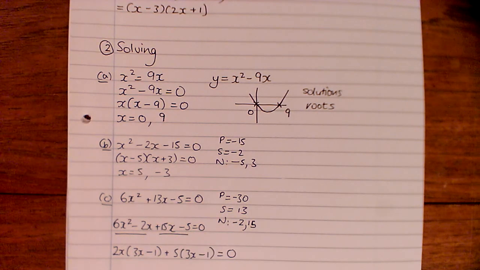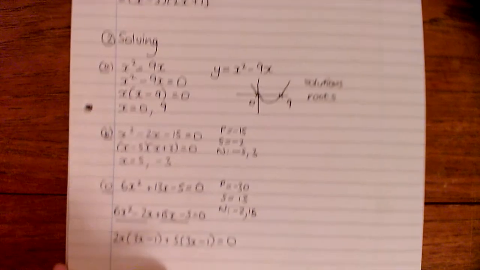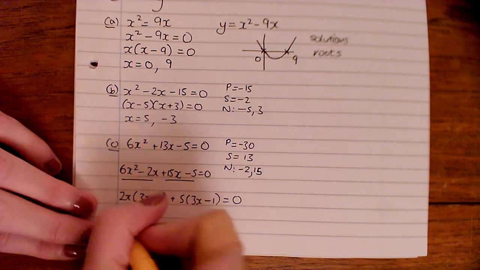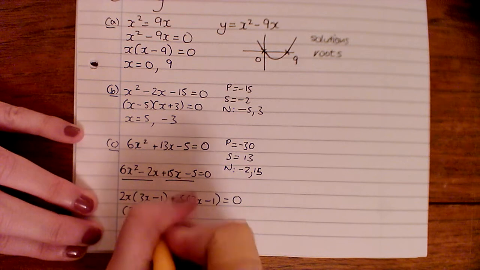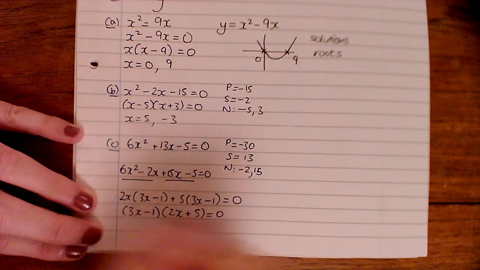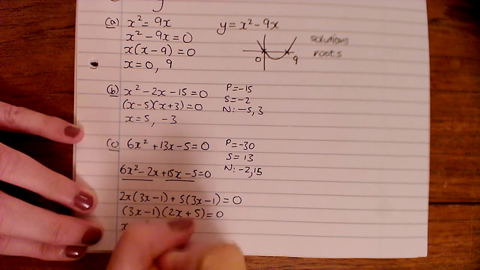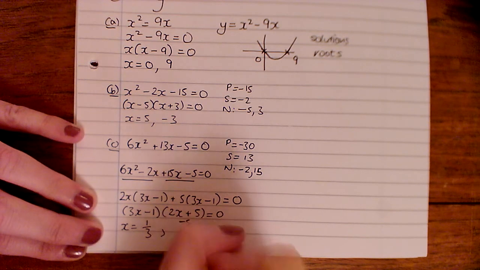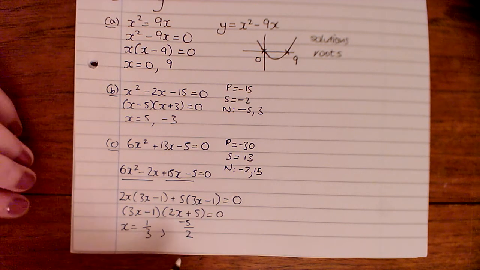So we'll get 2x upon 3x minus 1 plus 5 upon 3x minus 1 equals 0. So our common bracket is 3x minus 1 and our other bracket will be 2x plus 5. Our first bracket would give you x is a third and our second bracket x is minus 5 over 2.